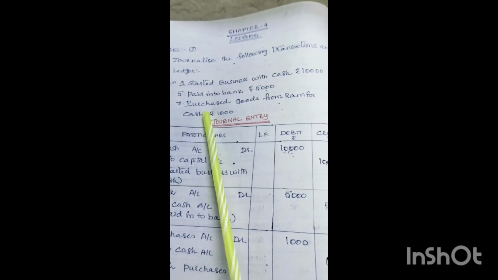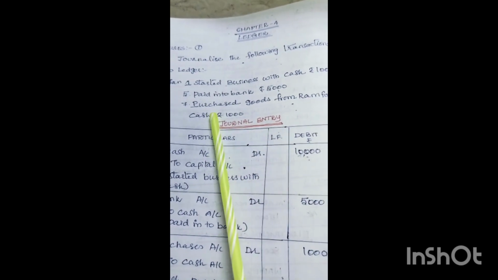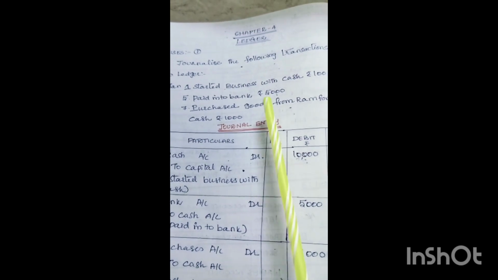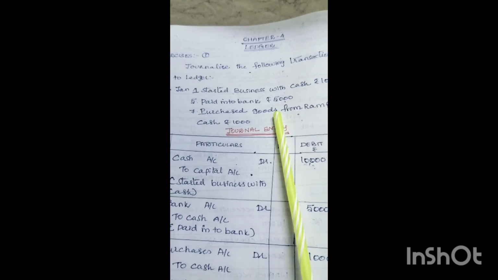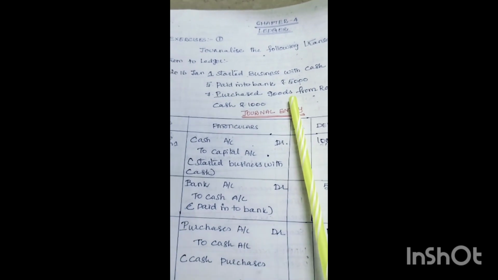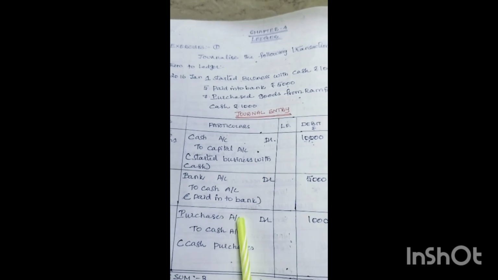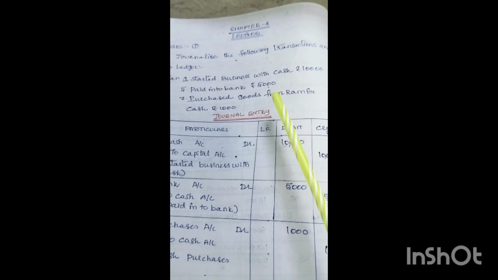January 7 purchased goods from Ram for cash rupees 1,000. Purchased goods means expenses. So expenses account increased. Whenever expenses account increases, you have to debit the expenses account, which means purchases account debtor. Then how did you make the payment?